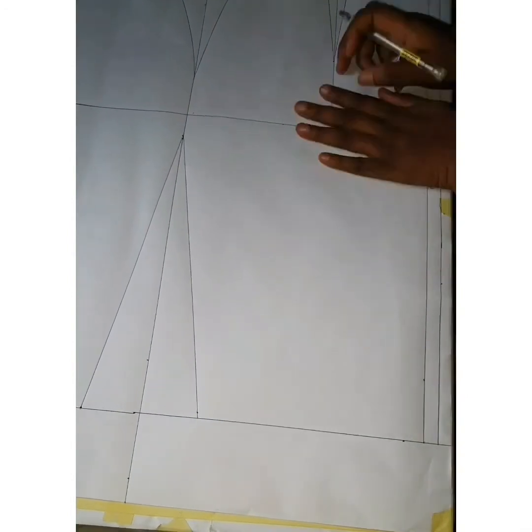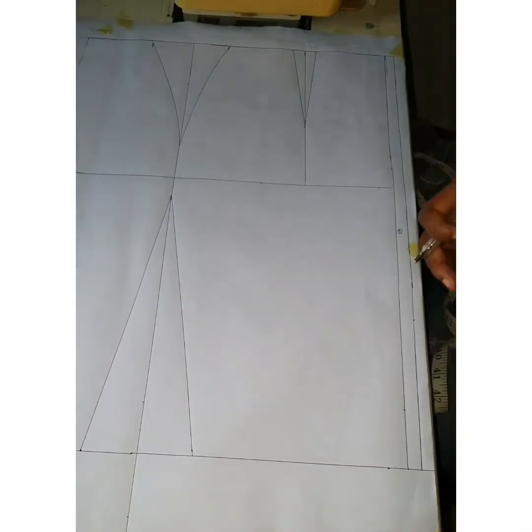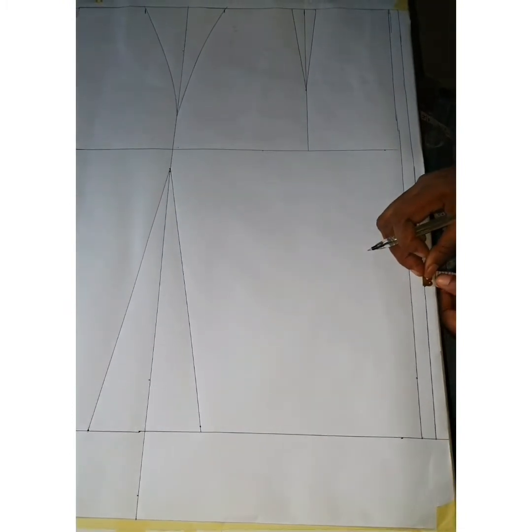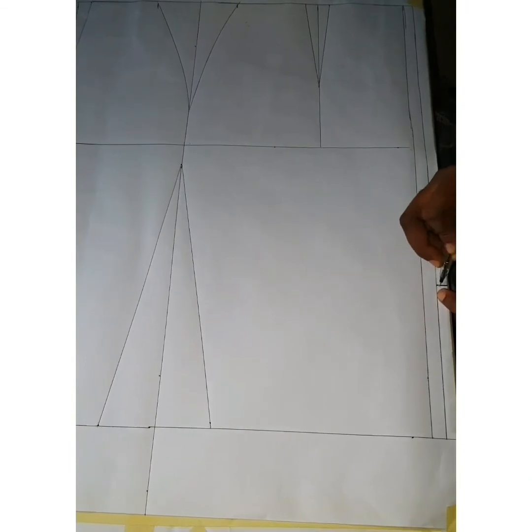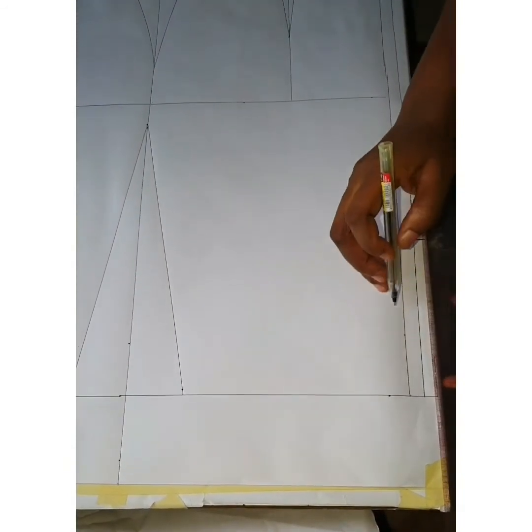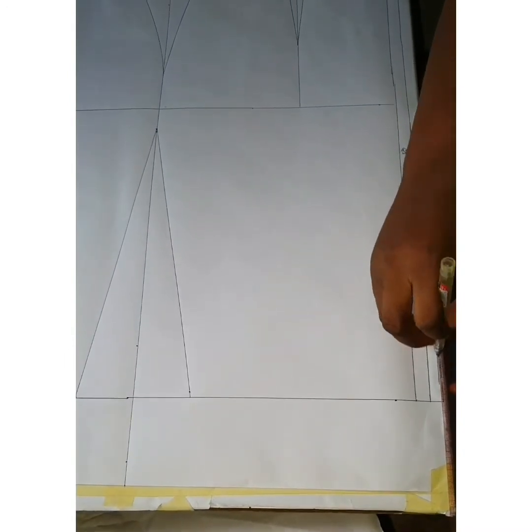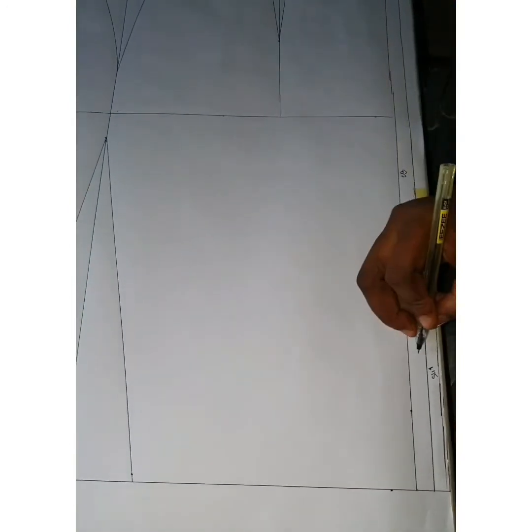So if you have a bigger pattern, you can just make yours 1 inch too, but in my case I'll make mine 1/2 inch. This particular part of it is for my slits. So this is my slits. Please make sure yours is 1 inch, and this part too, the allowance for the zip, make sure this place too is 1 inch. Please, 1 inch is fine.